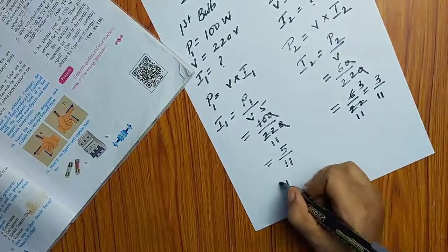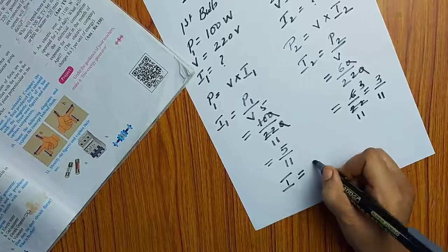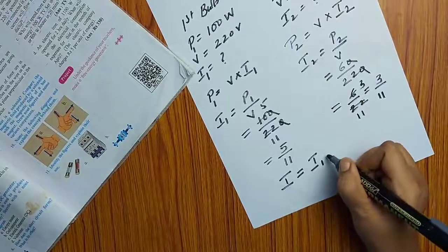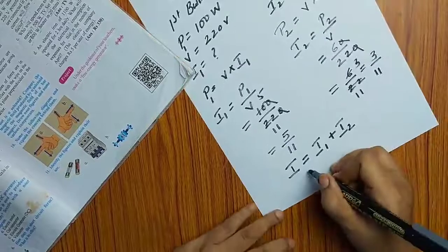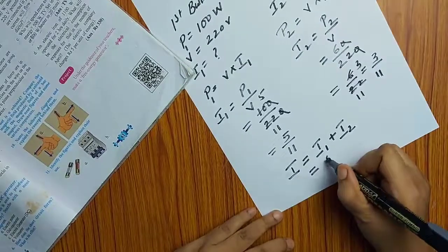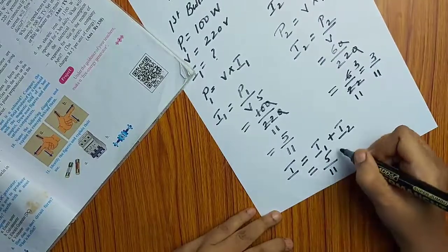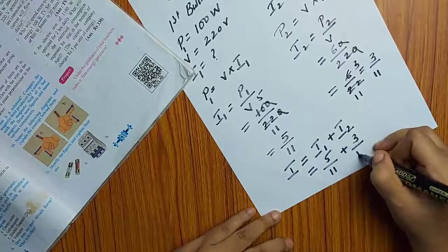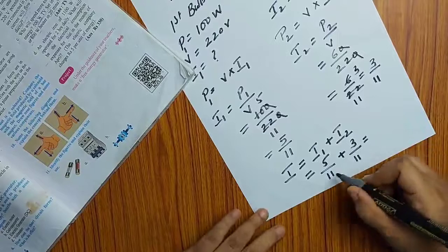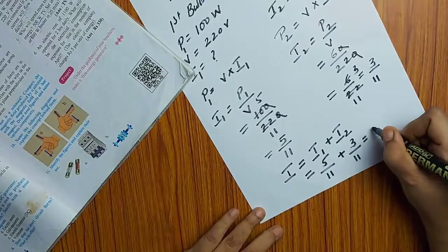We are supposed to find out the total current, that is the total current will be I is equal to I1 plus I2. Substituting the values from above, we have 5 upon 11 plus 3 upon 11. Since the denominators are the same, we add the numerators.